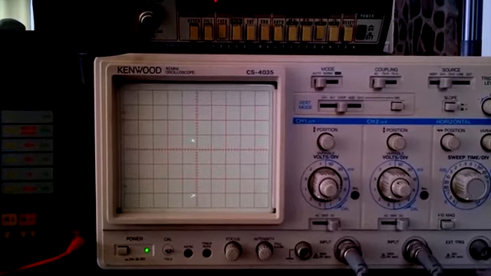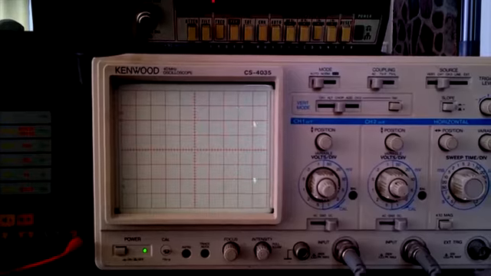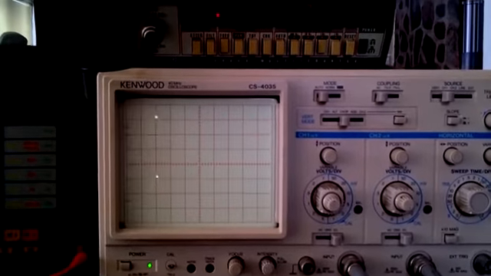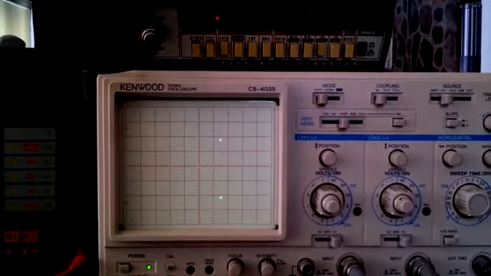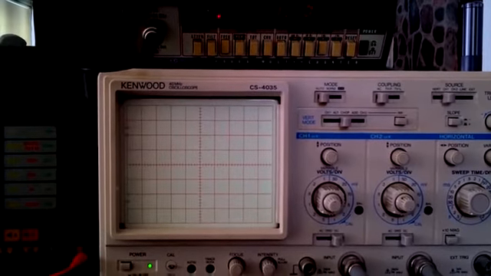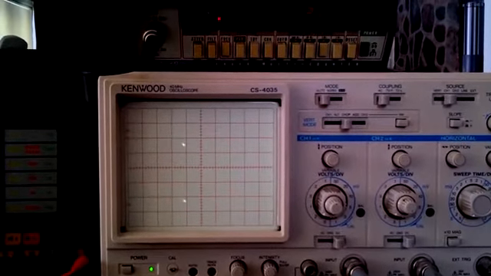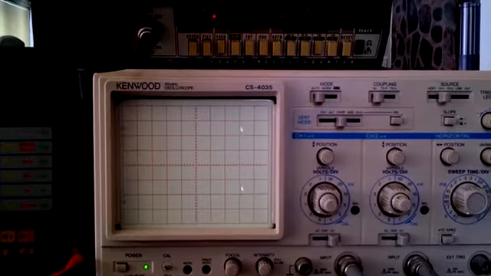As the barometric pressure rises, the position of the bright dot moves upwards on the screen. As the barometric pressure drops, the dot moves downwards. The up and down cycling of these dots shows that the pressure is cycling up and down.